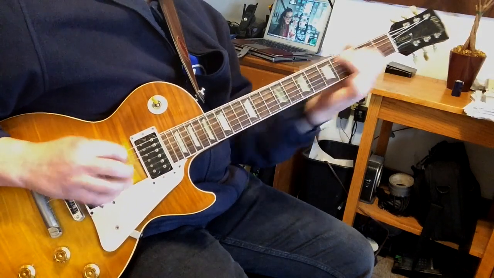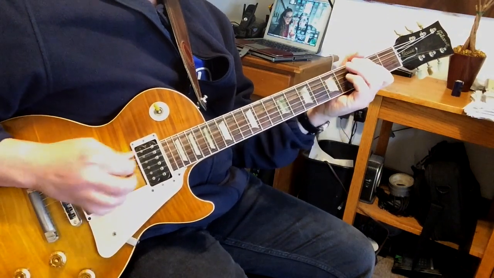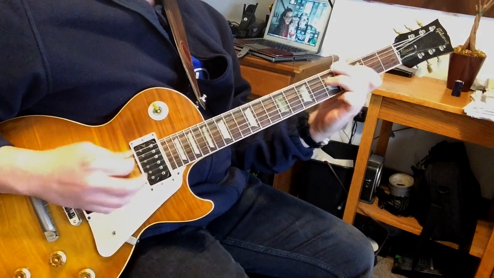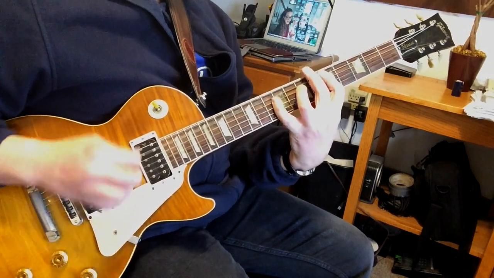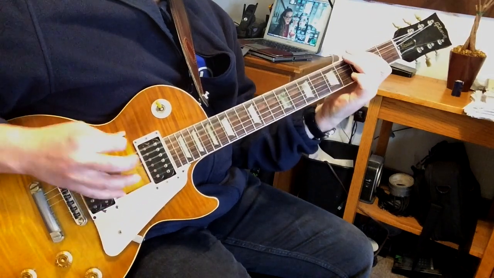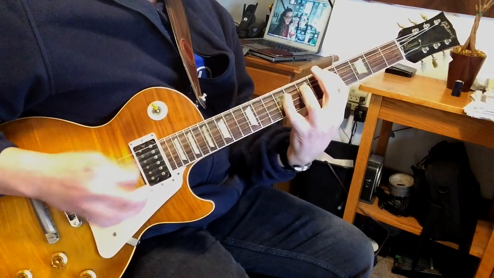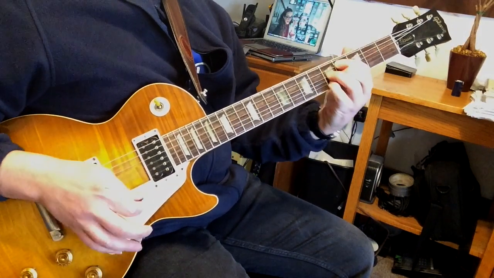So if I was going to play a 12-bar blues in A, so I just played a 12-bar blues in A. We had the 1 chord, we had the 4 chord, and the 5 chord.